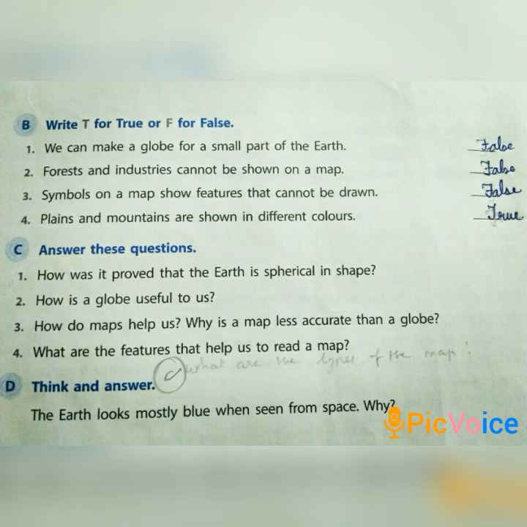Now, third question, how do maps help us, and why is a map less accurate than a globe? Maps are drawn on a flat surface and we can show the continents, countries, cities and neighborhood on a map, and it cannot be used to show the spherical earth because curved surfaces cannot be shown accurately on a flat surface. So that is why a map is less accurate than the globe.